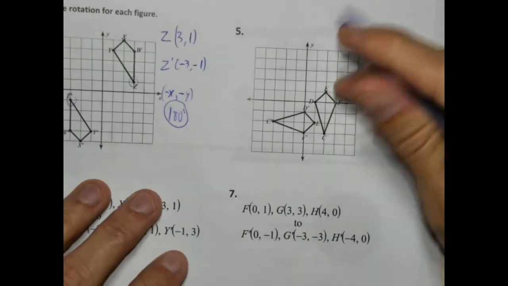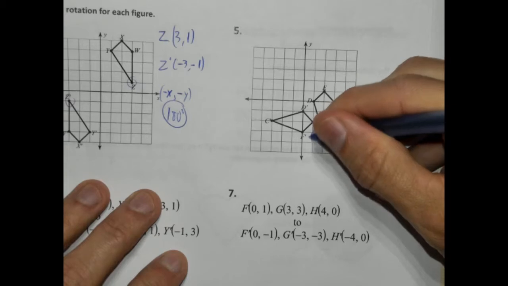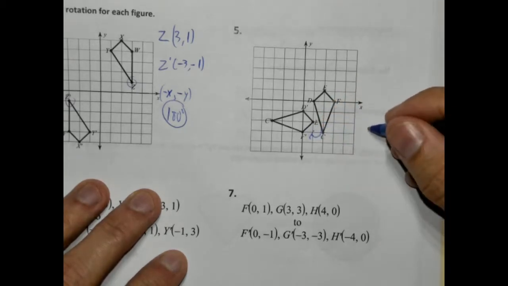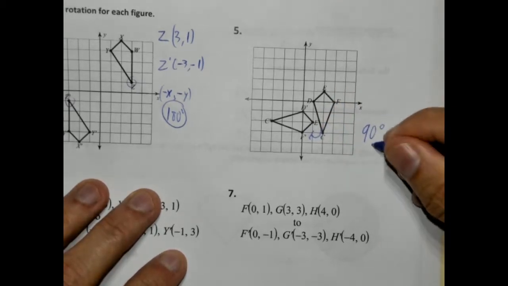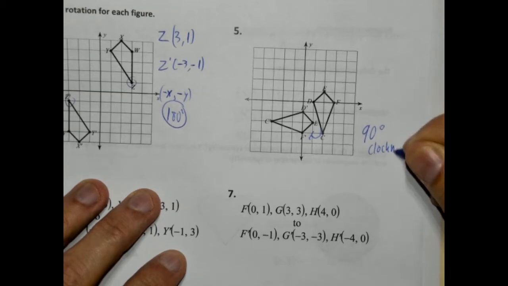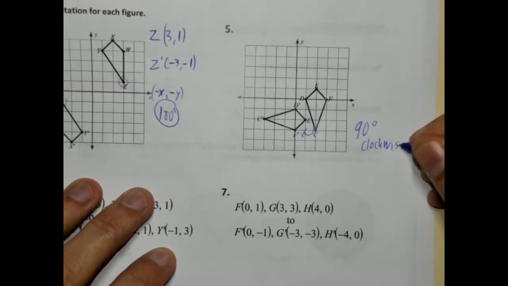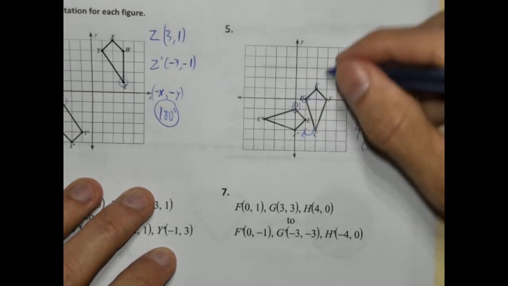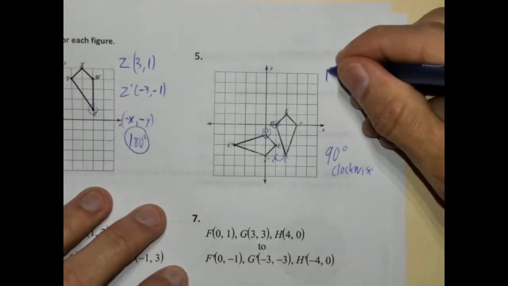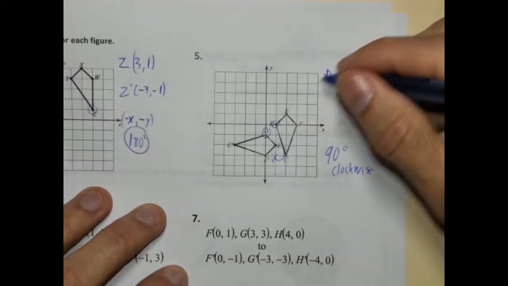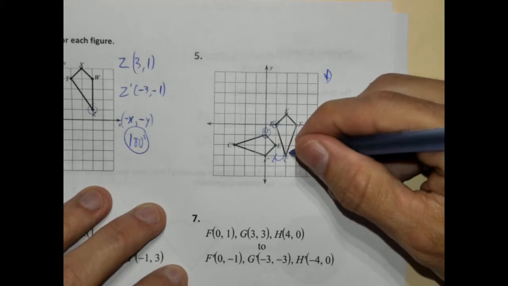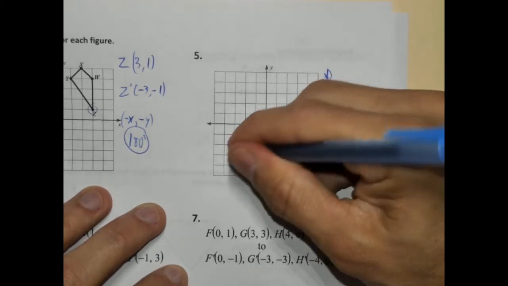Here, this looks like a rotation this way, so that looks like 90 degrees clockwise. I'm going to go ahead and write that down because I feel very confident about that. But let's check it with the coordinates. We're going to go with D to D prime again. Actually, let's not do D. Let's do C, and I'll explain why in a second.